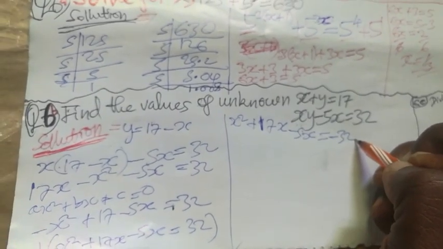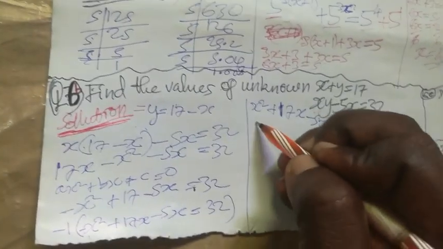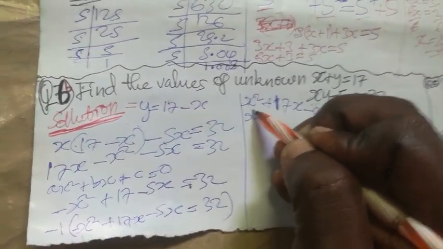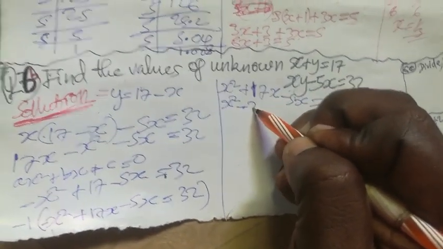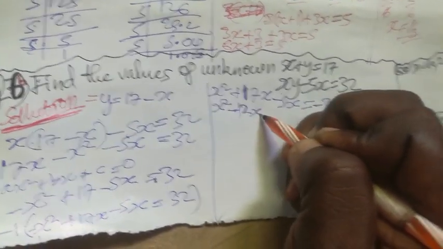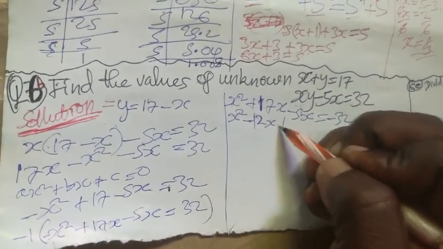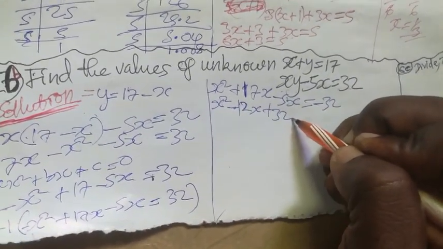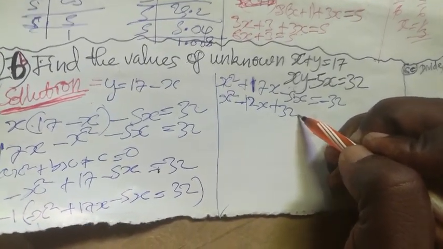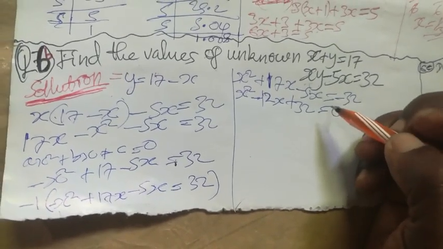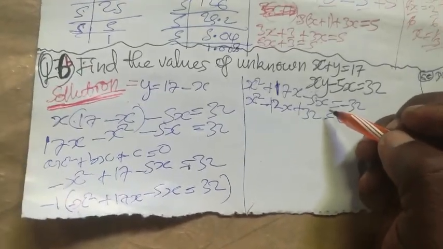Therefore, we say x squared minus 12x plus 32 is equal to 0. Use the quadratic formula.